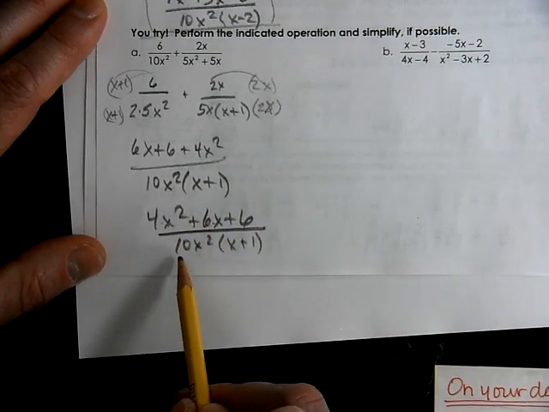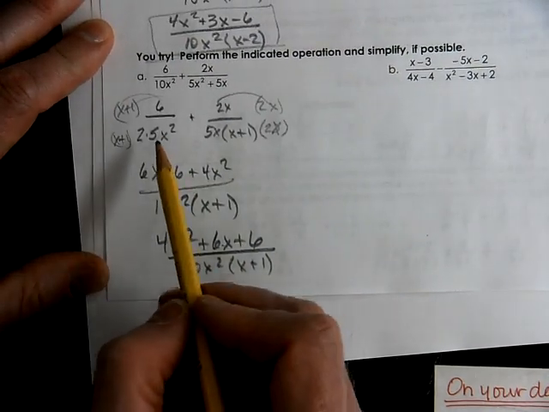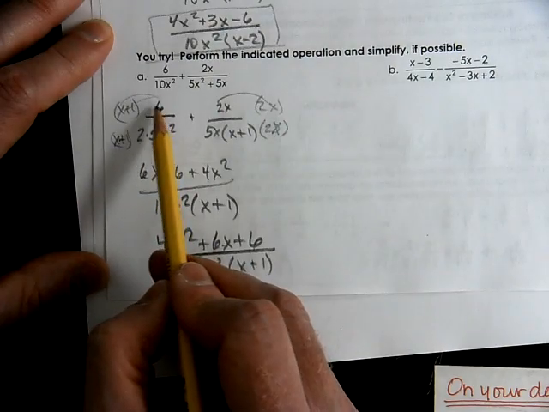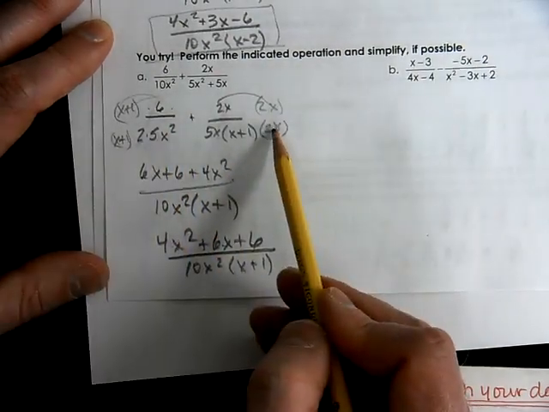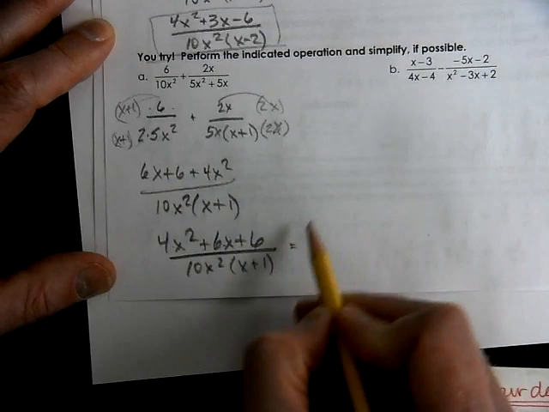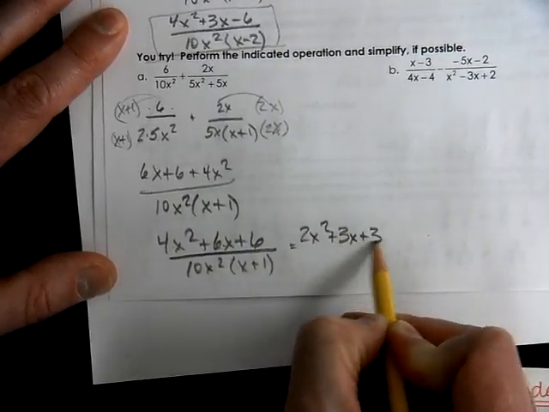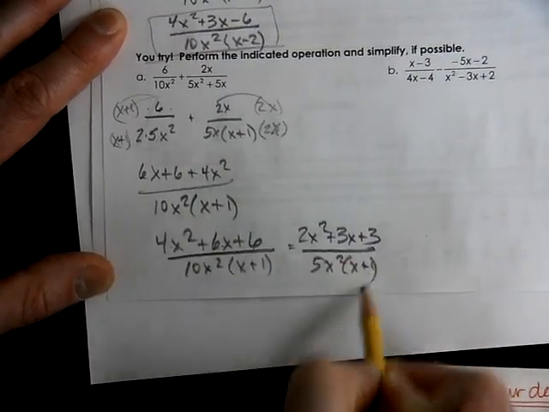And there's a multiple of 2 sitting in here. We could have done some reducing. Look at that. This is 2 times 3, so we could have crossed those 2's out. We never needed it. So our best answer is going to be 2x squared plus 3x plus 3 over 5x squared, x plus 1.